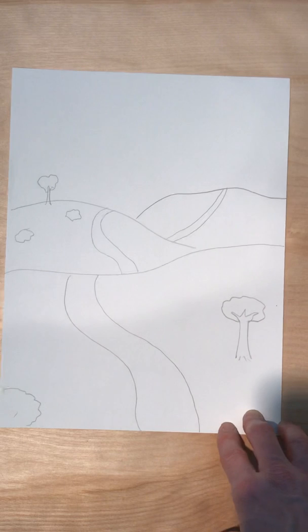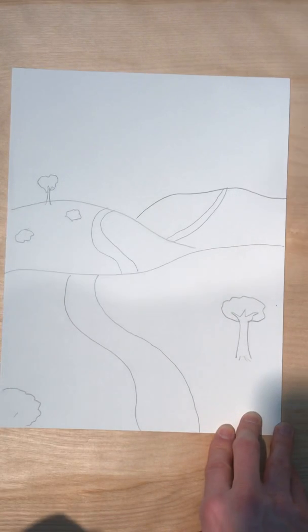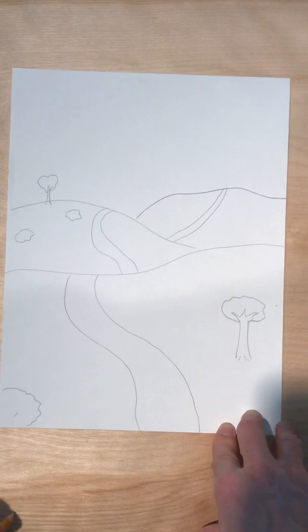Something else I could think about, during part of the story, Dorothy and her friends, they went to the witch's castle. I could put that somewhere in the background. They went to the Emerald City. I could put that somewhere in the background. But I want to make sure I'm still showing things with a 3D effect.